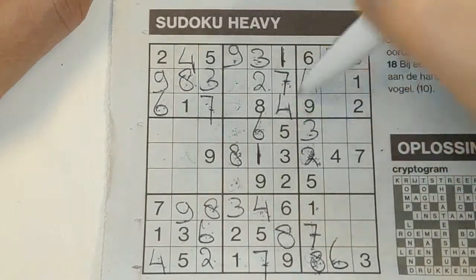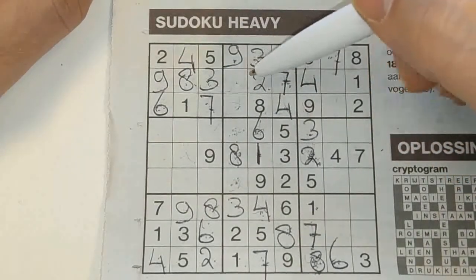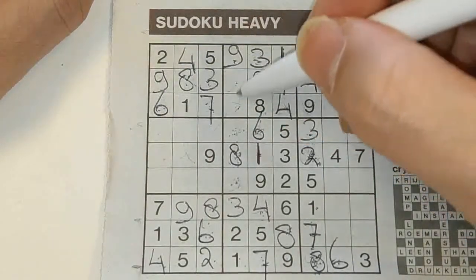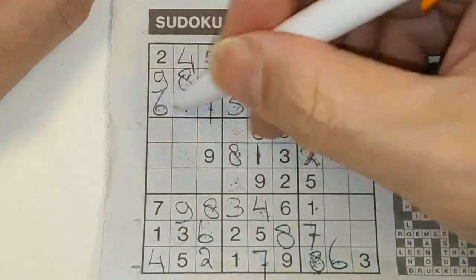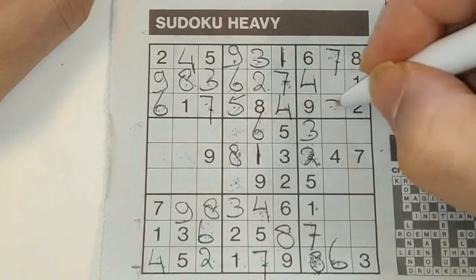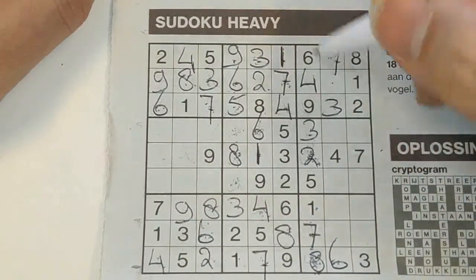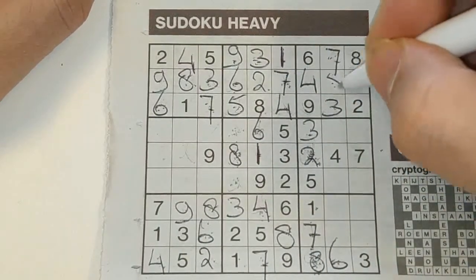2 missing numbers in this big square for the numbers 6 and 5. We have a 6 here, so no 6 here. 6 should be there, and the 5 goes there. 1 missing number in this row for the number 3. 1 missing number in this big square for the number 5.